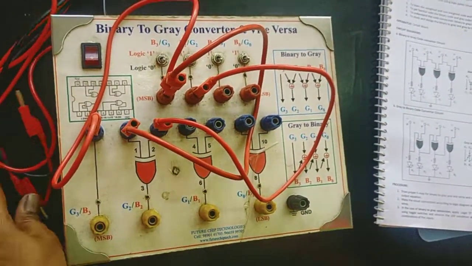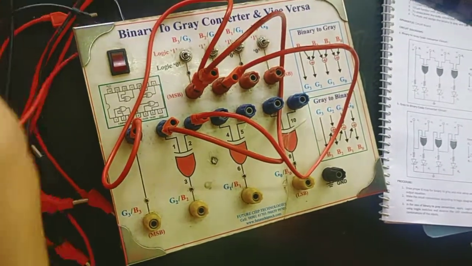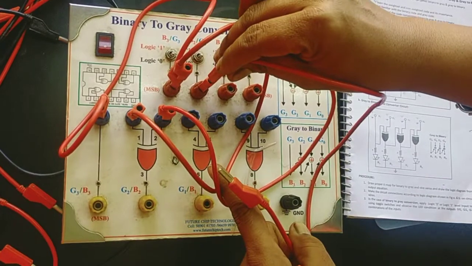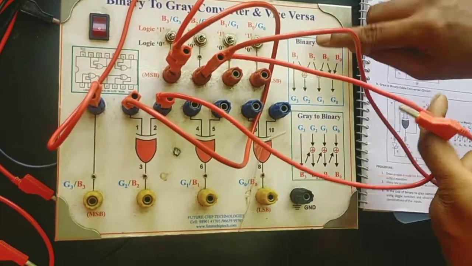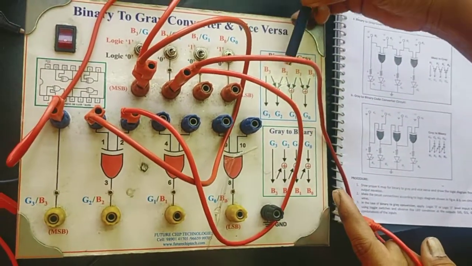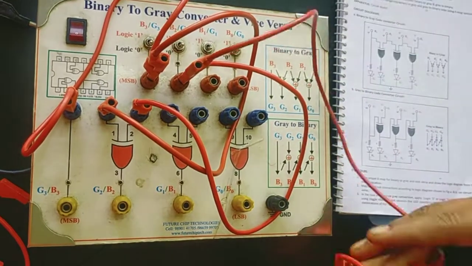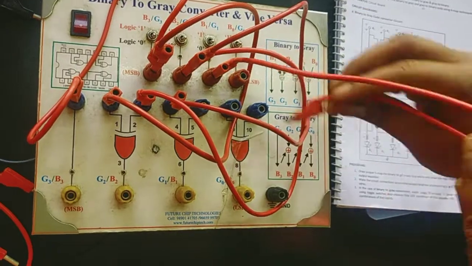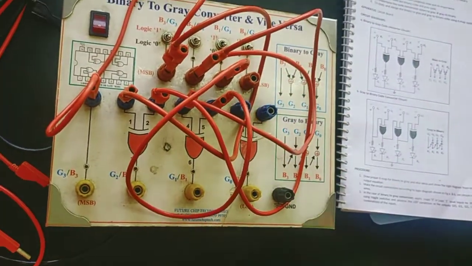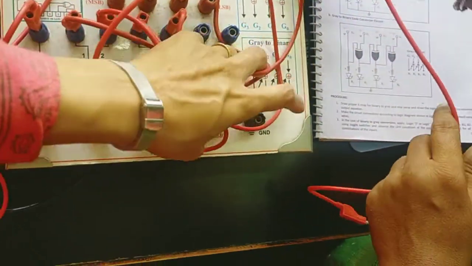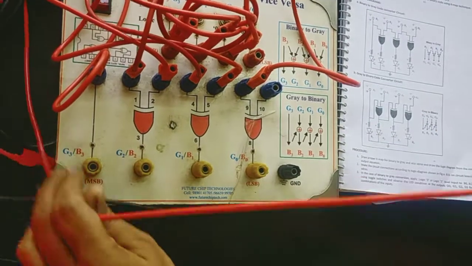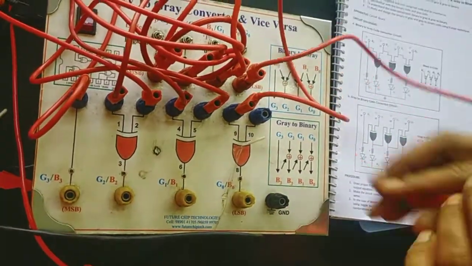Similarly we connect the next one: the XOR addition of B2 and B1, with one input from B2 and another input from B1. Similarly, we connect the XOR addition of B1 and B0, with one input from the B1 terminal and the other from the B0 terminal.